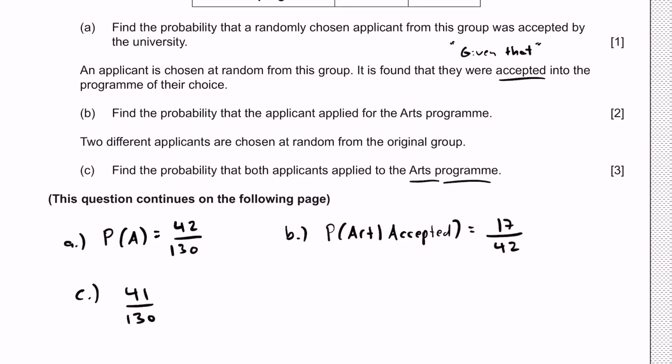If we want to choose another individual, what's the probability that they would be in the arts program? Since we already selected one person, there's only going to be 129 people left in this gymnasium. And since we selected an arts person, someone that had applied to arts, there's only going to be 40 out of 129 arts students remaining.